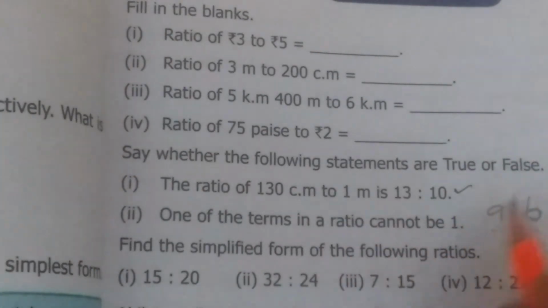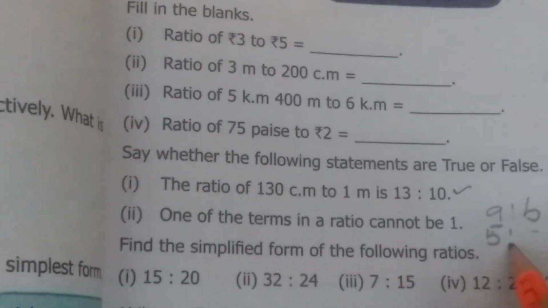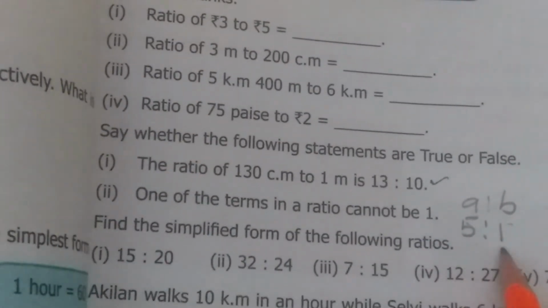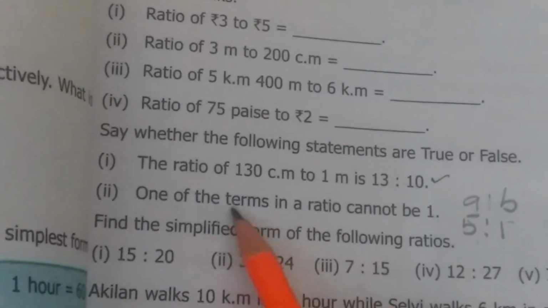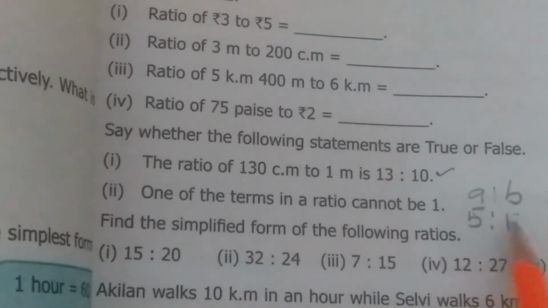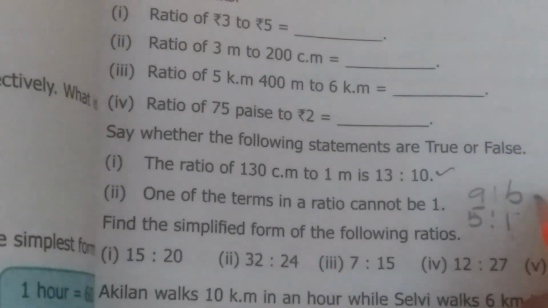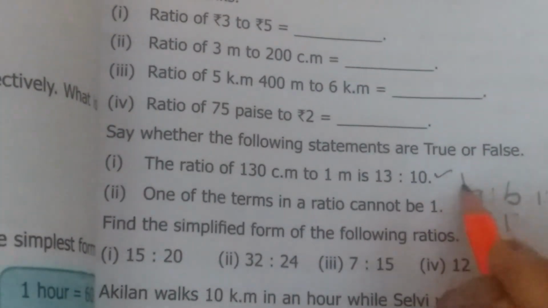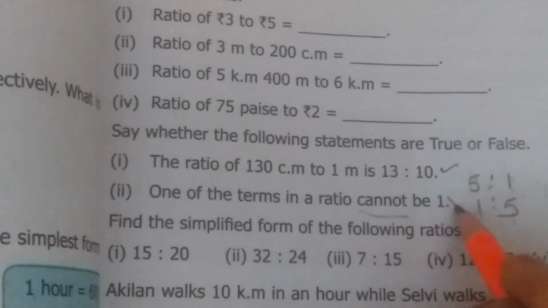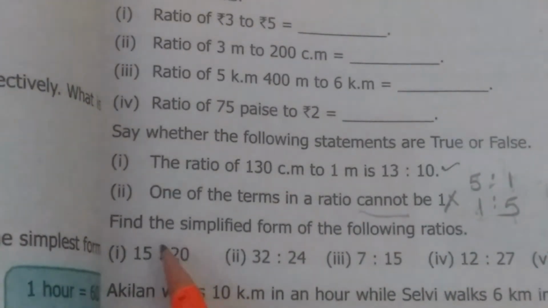And what does it say? The question says we cannot have a ratio like 5 is to 1 or 1 is to 5. The 5 and 1 are called the terms. The statement says one of the terms cannot be 1. No, it can be 1. The terms can be 1. It can be 5:1, or we can have 1:5. So we can have ratios like 5:1 and 1:5. One of the terms in the ratio can be 1. So "cannot be 1" is wrong. It can be 1. Now we'll go to the next one.